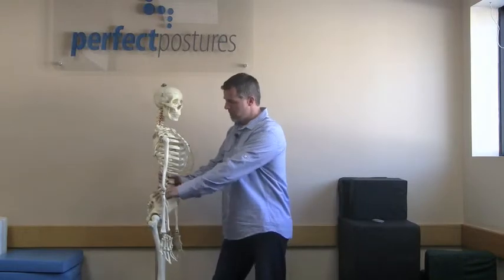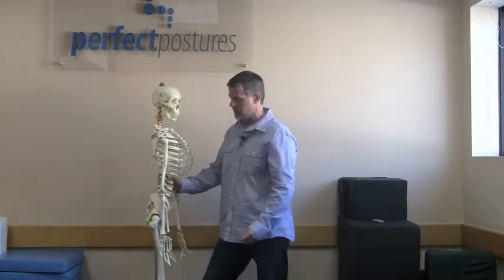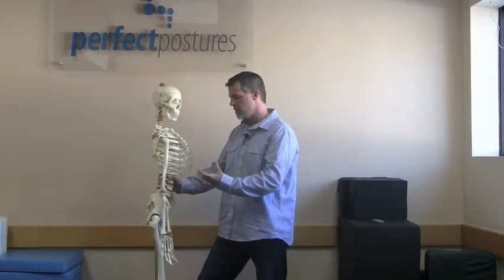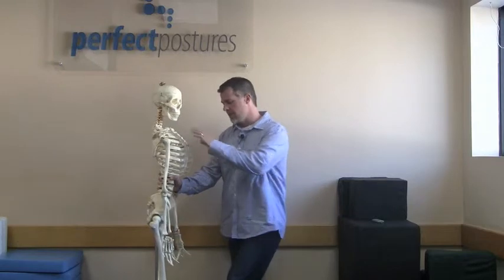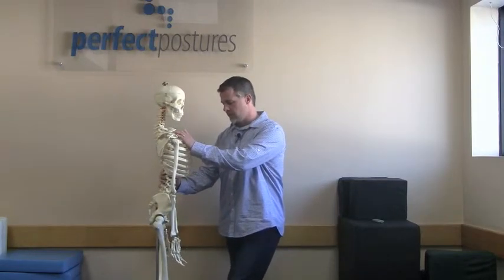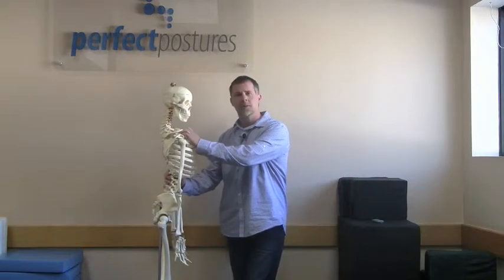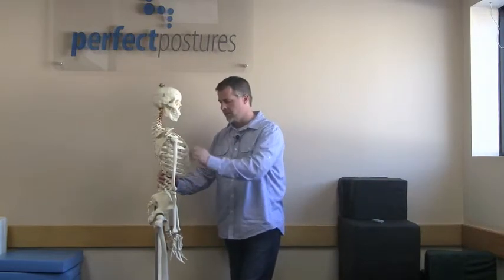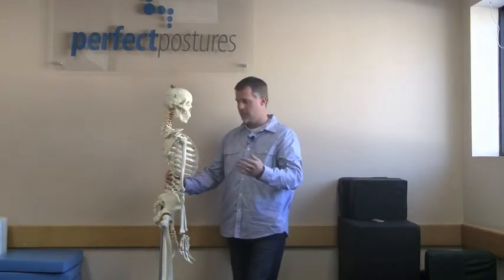As far as the correctives, I want to show you 2 exercises to help reduce this anterior tilt. The exercises are going to seem almost contradictory to what we're doing with the pelvis, but I'll explain when we get to the exercises how it's actually going to change the tilt.